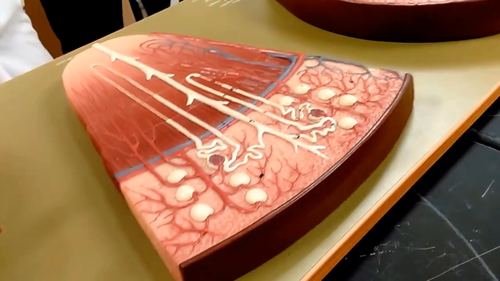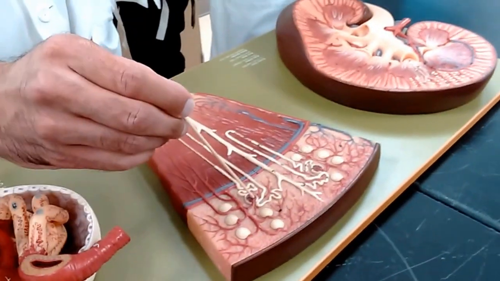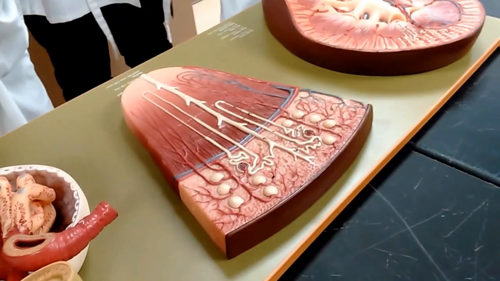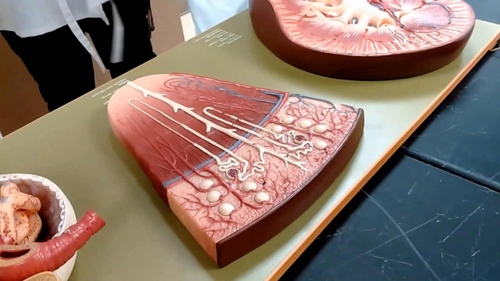What's the glomerulus? The glomerulus is our ball of capillaries. Which one is it again? I'm sorry, ball of capillaries. No, Bowman's capsule surrounds the glomerulus.